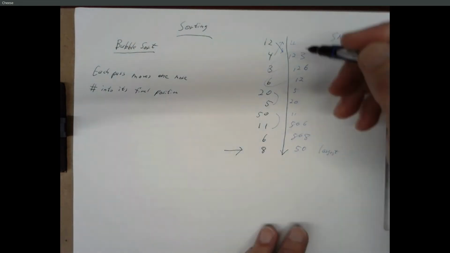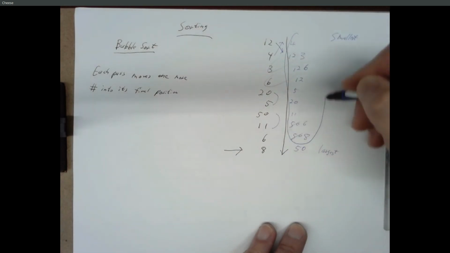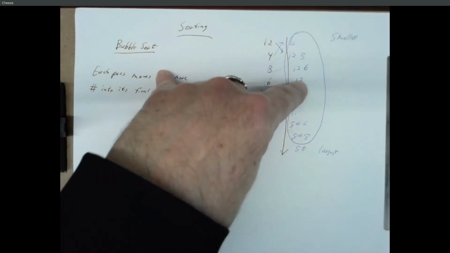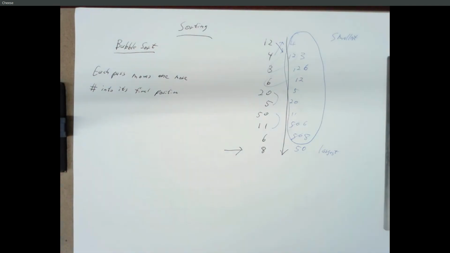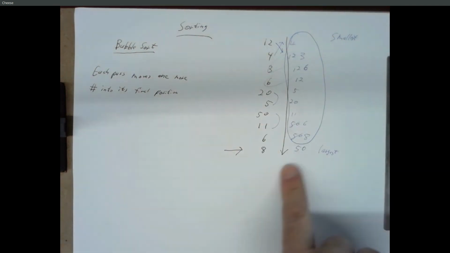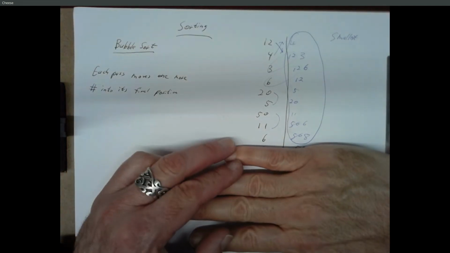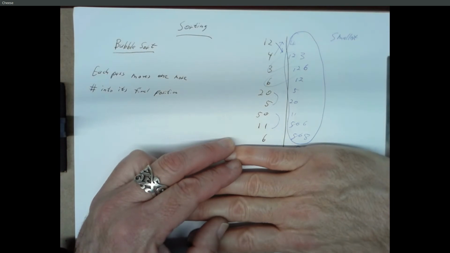All kinds of things may have happened up here. The 12 got moved around and the 4 got moved up and so on. But the only guarantee is that after we've made this one pass, the largest number in here is going to be sitting at the bottom. If we make a second pass, we can think of this list as having one fewer elements in it.